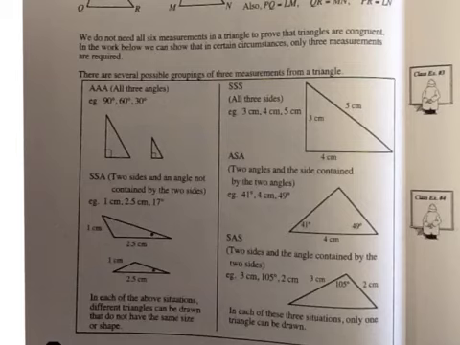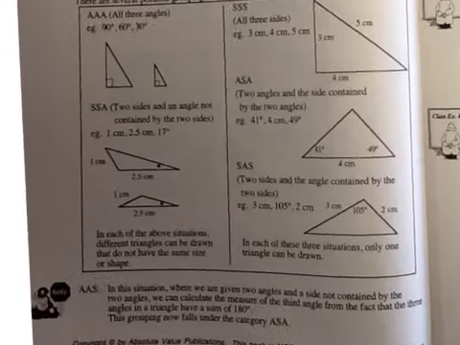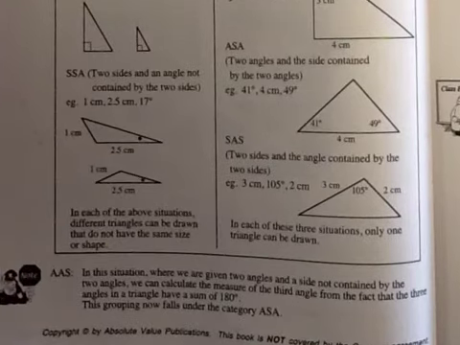If you have a side, side, and an angle, so side, side, angle, and they have to go in that order, and angle, side, angle, so angle with the side and another angle, they'll be congruent. And the last one, side, angle, side.